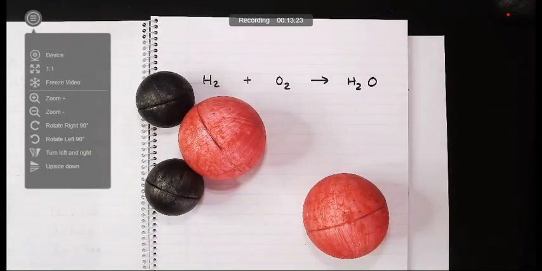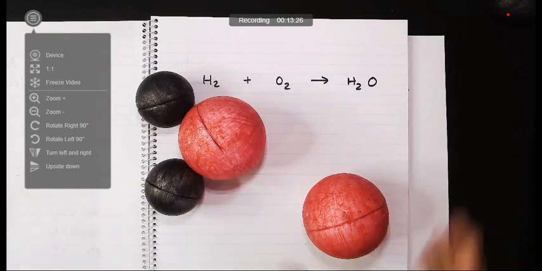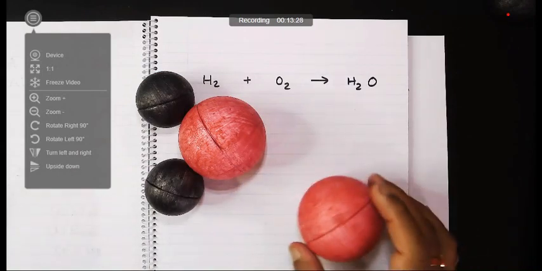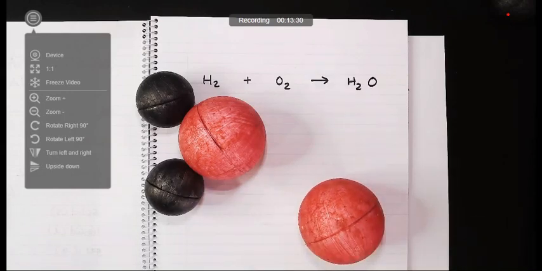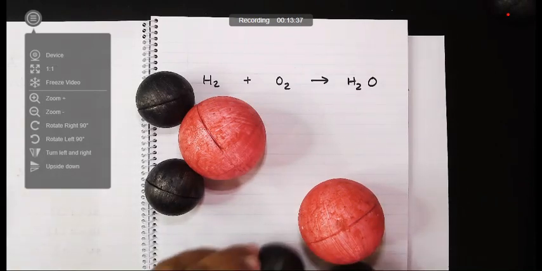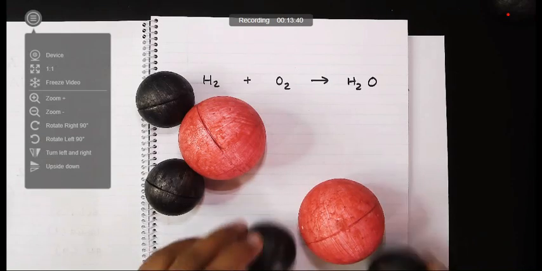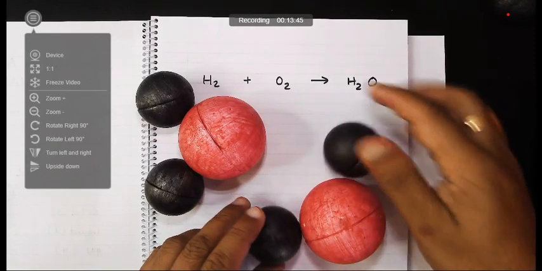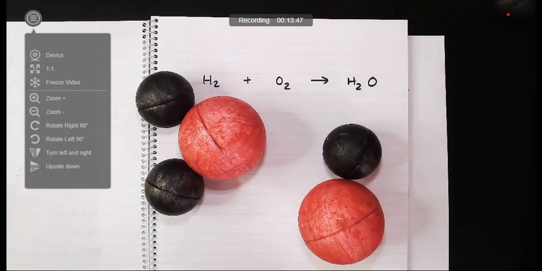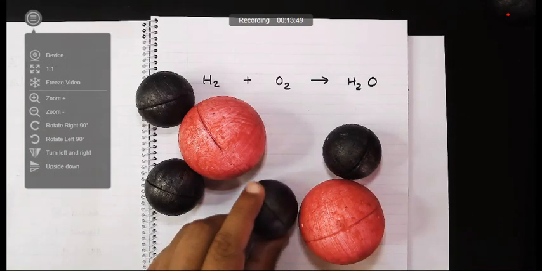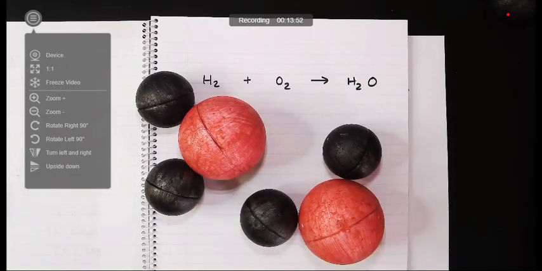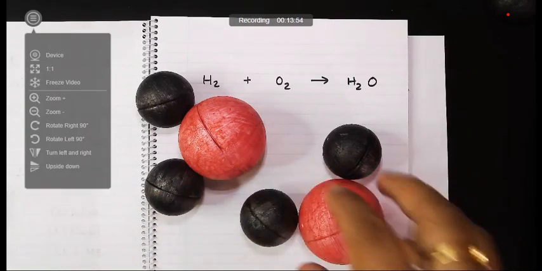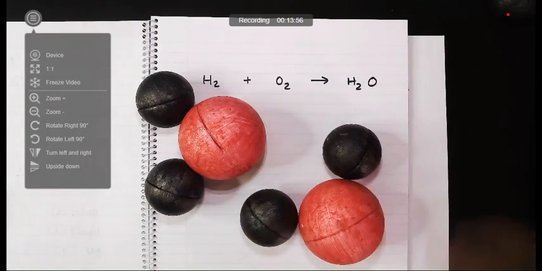The reason the equation is not balanced, you can see that there is something missing in this equation. Oxygen is left alone here. For oxygen to make a water molecule, you need two more hydrogen in this equation. Now if I put the hydrogen around it, you can see another water molecule. So you can see two water molecules. So these two water molecules should be the product of our equation.